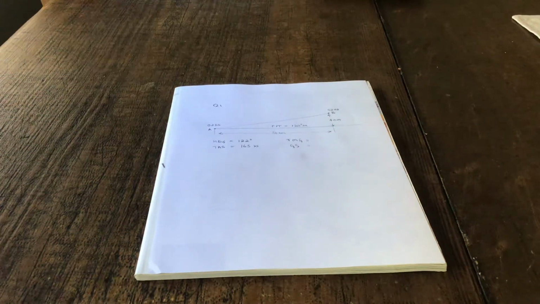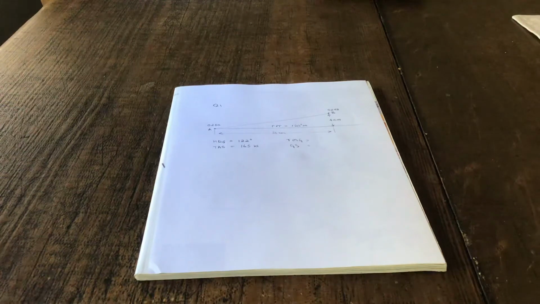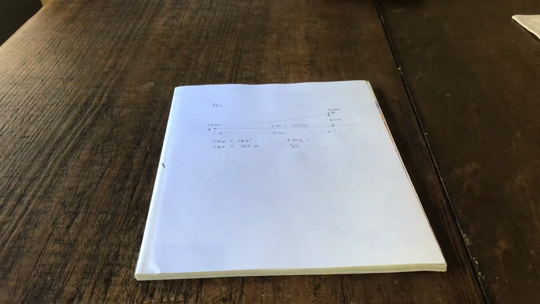Here's a little video I've put together on how to calculate actual winds using an E6B. So we've got a question here, and you can see that we've got a flight plan track of 120 degrees magnetic, and we know that when we were at point A, the time was 0230, and 12 minutes later, 0242, we were 4 nautical miles off track. So how do we calculate the actual winds?